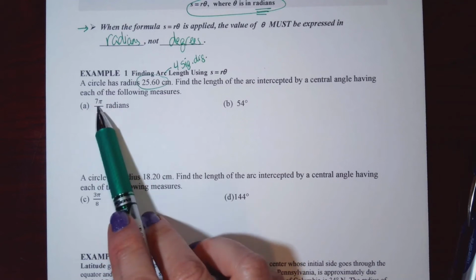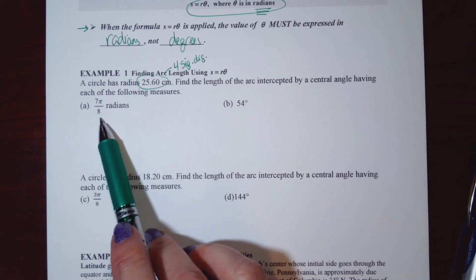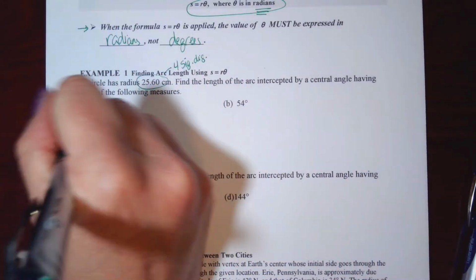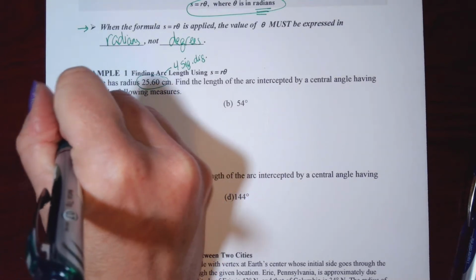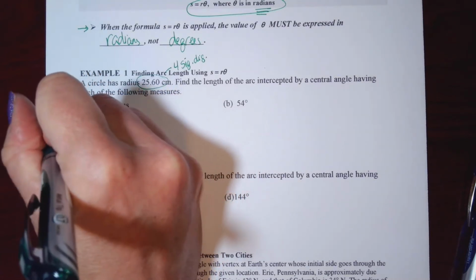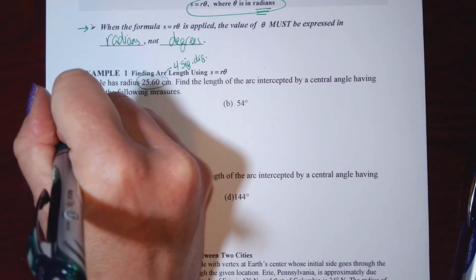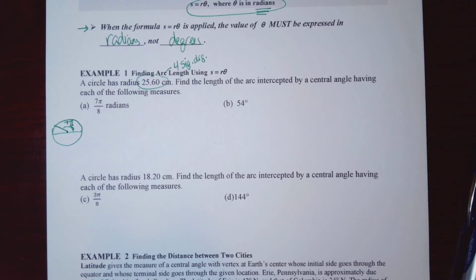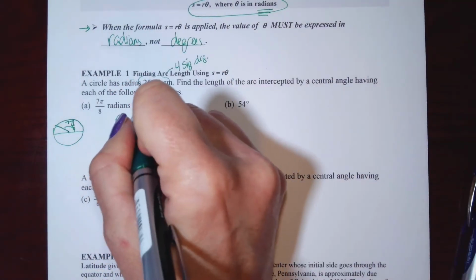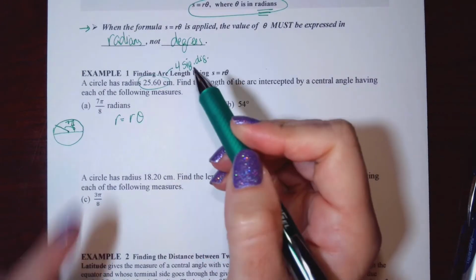Well, 7 pi eighths: 8 pi eighths is pi, so 7 pi eighths is almost all the way around to pi. If I'm looking at a circle and I've got an angle theta that is 7 pi eighths, I am almost all the way around. It's not going to be pi, but it's going to be close. Well, I'm going to use my formula S equals R theta.